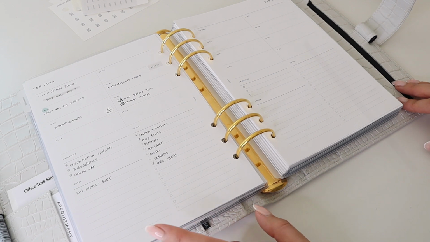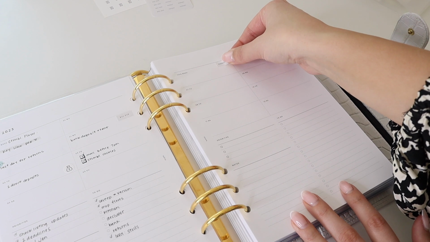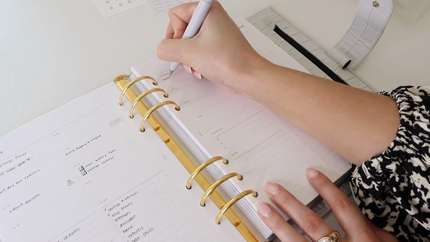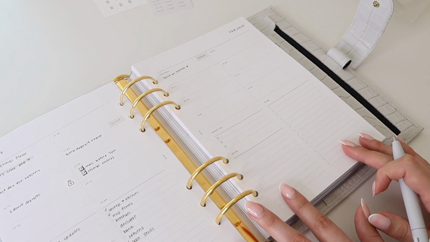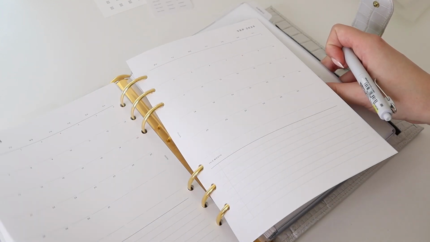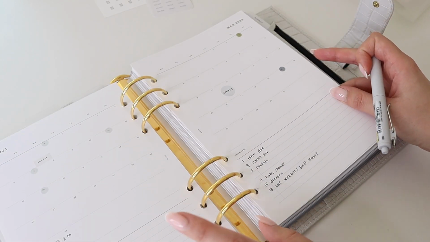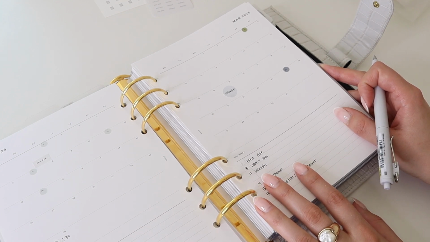To plan for my weeklies, I reference my monthly calendar inserts. My monthly overview has any important dates, so appointments, commitments, meetings, events, things like that. I reference that, and if I have any dates for that week, I'll go ahead and add them into my weekly section. If I don't happen to have any important dates on my monthly calendar, then I'll just start thinking about the week ahead.